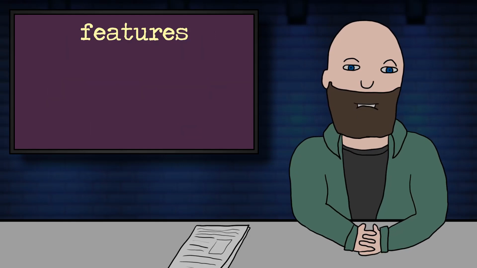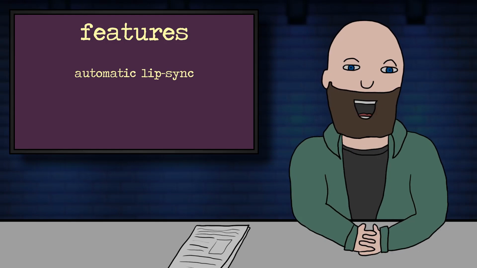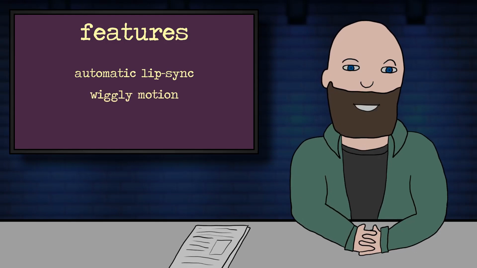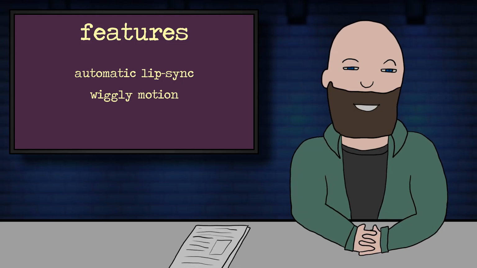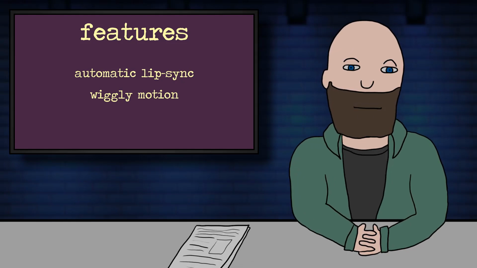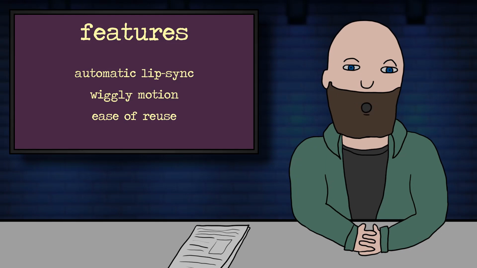One is that it does fully automated lip sync to match the audio, and it has this wiggly motion that I think is a nice effect. Now, if you look closely, you might have already noticed that it's basically two images switching back and forth. So it's not very complicated, but it's a nice thing to implement. And finally, ease of reuse.